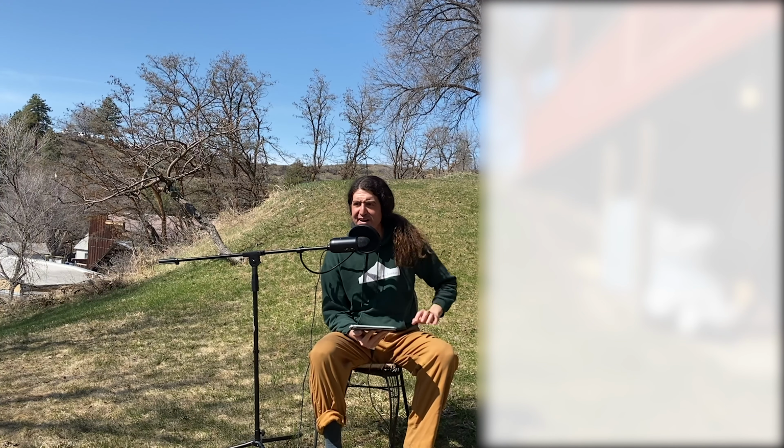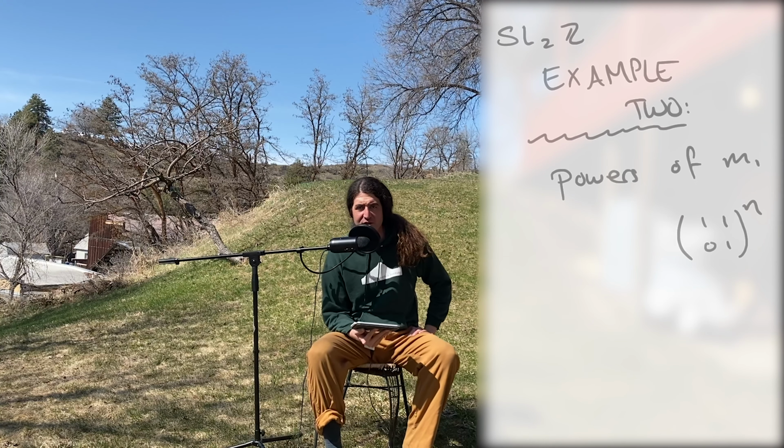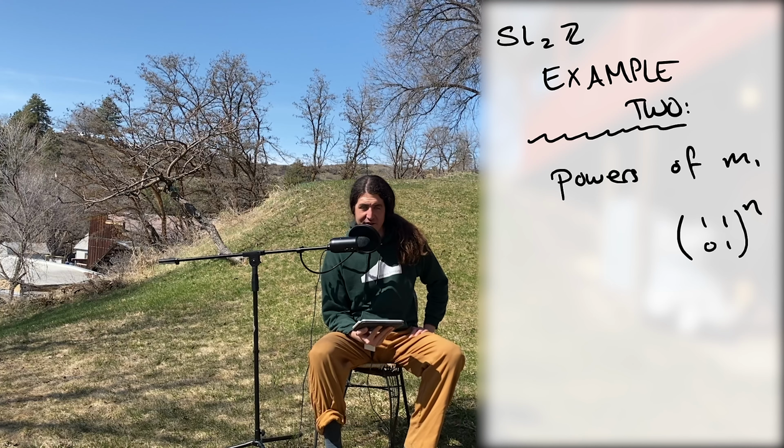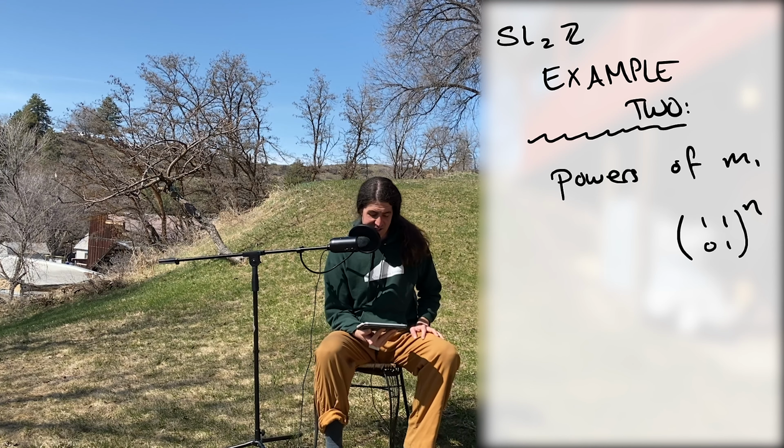So, in particular, we have that M2 squared is equal to minus the identity matrix, and M2 to the fourth is given by the identity matrix, right? So what that tells us is that the inverse to M2 as a matrix is M2 cubed. Fascinating. All right, okay, so now let's move on to powers of M1, the other generator of SL2Z.